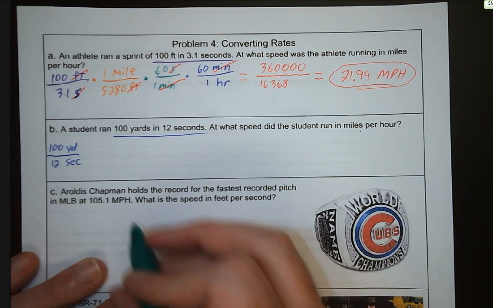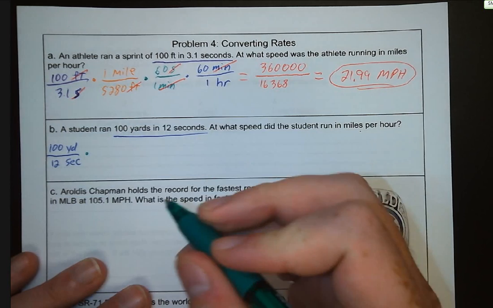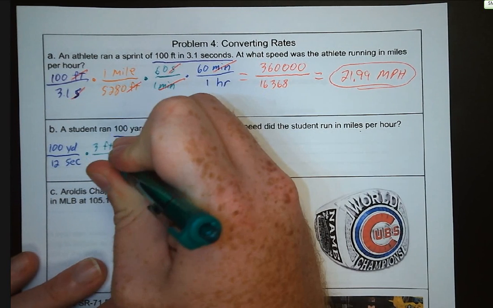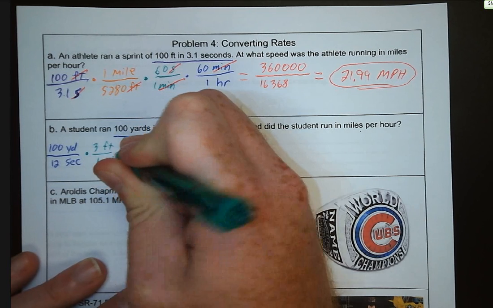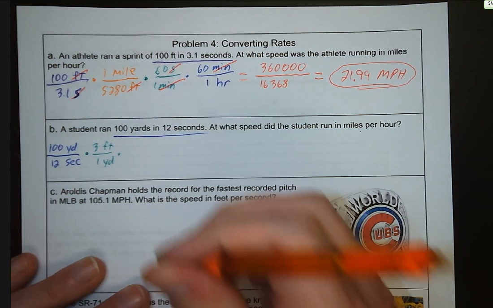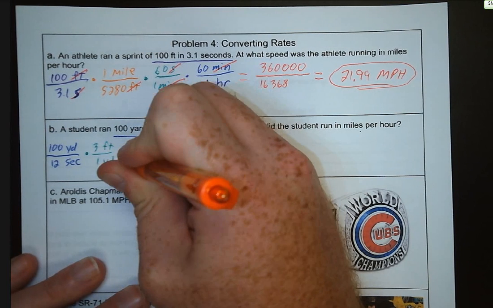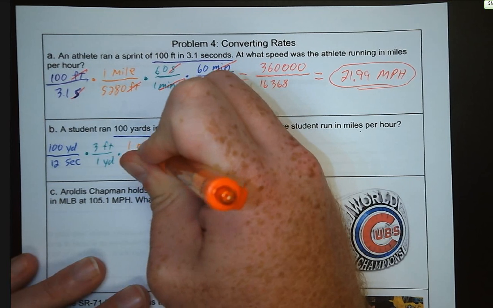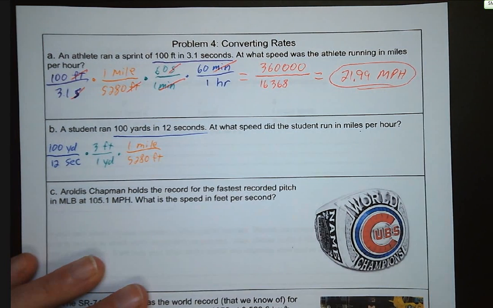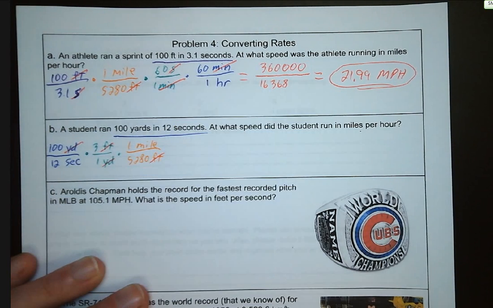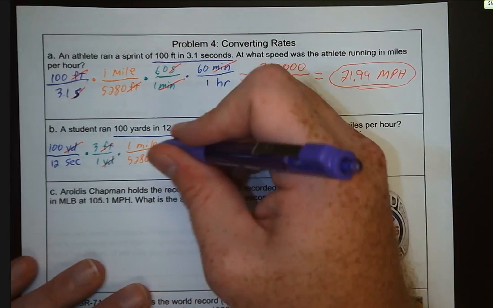All right, well, let's convert our distance first. 100 yards, I know that 3 feet is 1 yard. And then we just use the conversion from the previous one: 1 mile is 5,280 feet. So now if we look at our units, our yards cancel out, our feet cancel out, we're left with miles per second. Okay, great. Still not quite where we want to be.